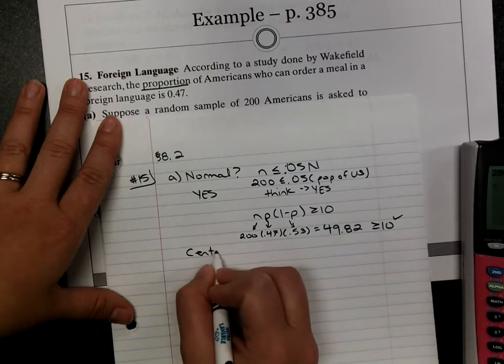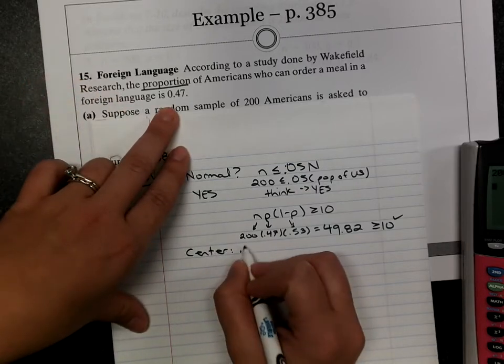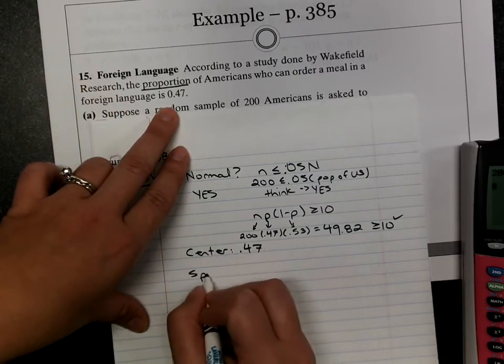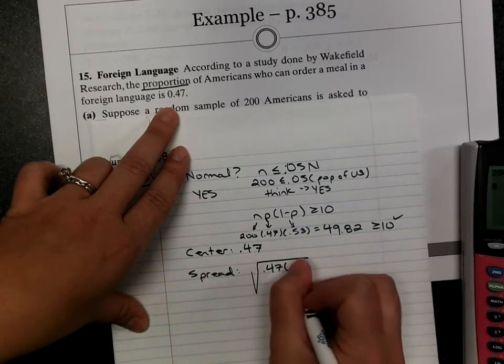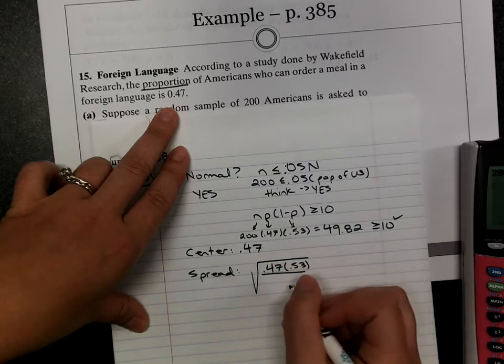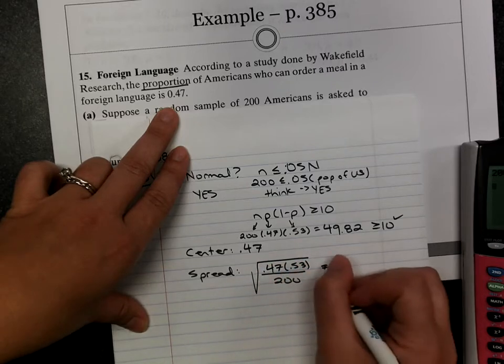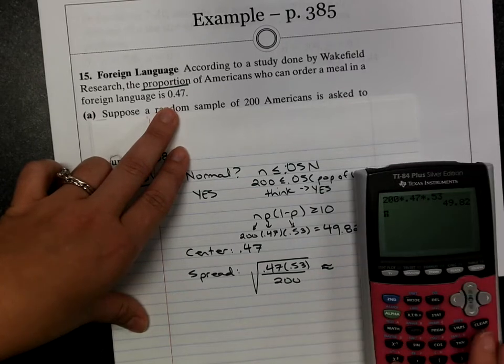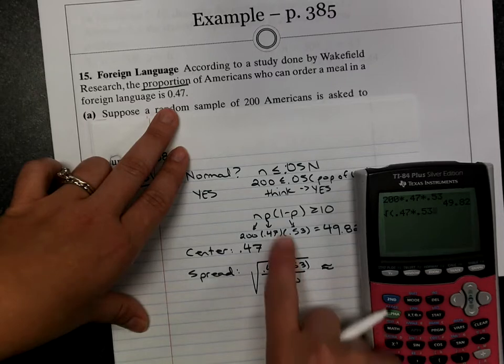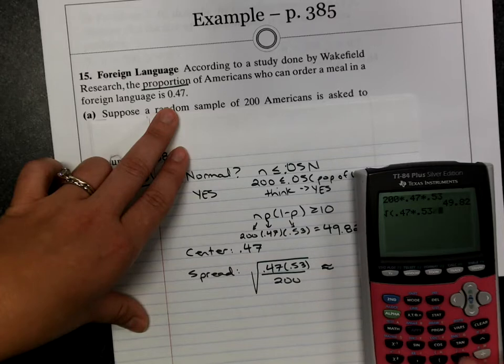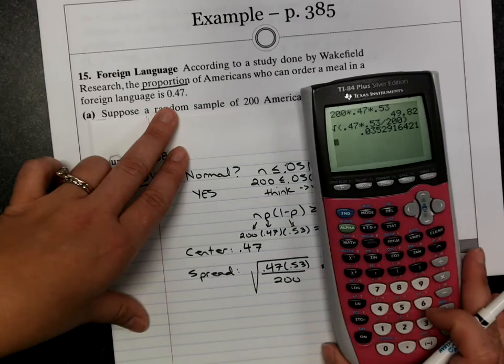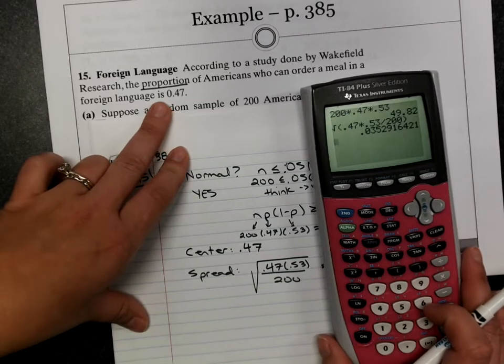The center will be 0.47. And the spread, we'll have to calculate ourselves, the square root of 0.47 times 0.53 over the sample size of 200. And that is approximately, let's see, 0.47 times 0.53. Remember, I'm getting 0.53 from doing the subtraction in my head. 1 minus 0.47 is 0.53 over 200. And there it is, 0.0353.